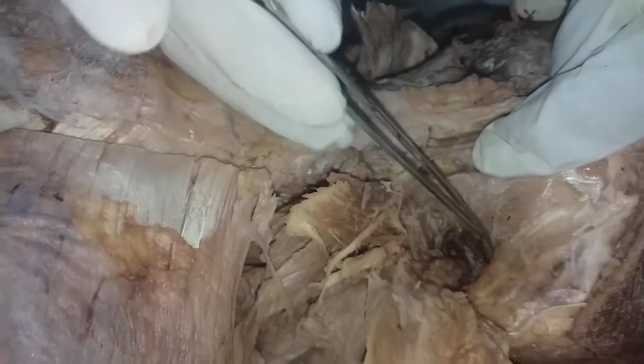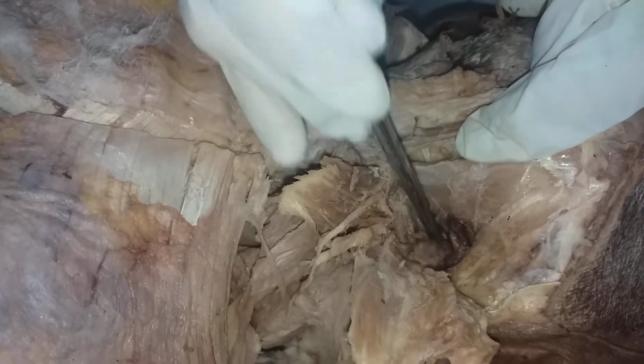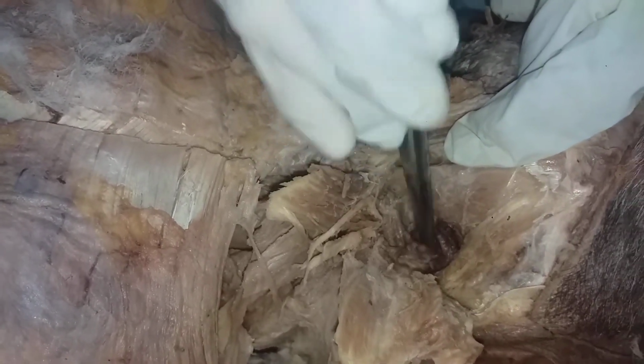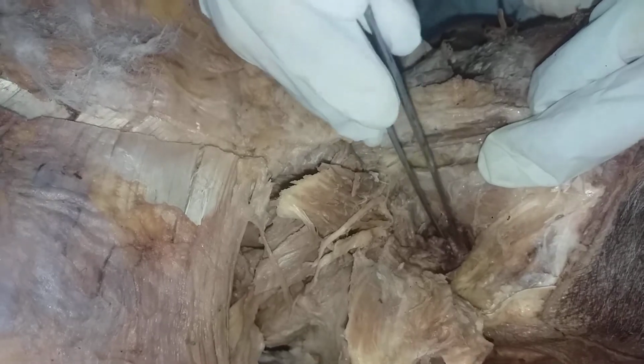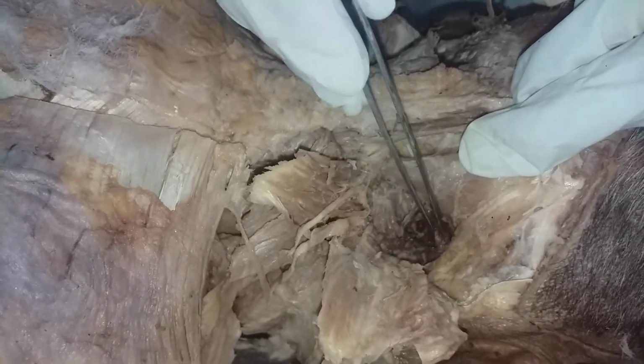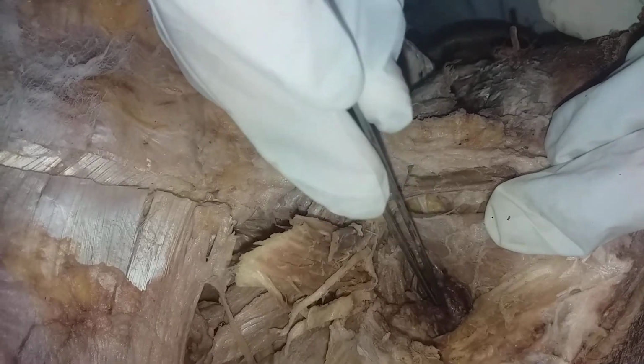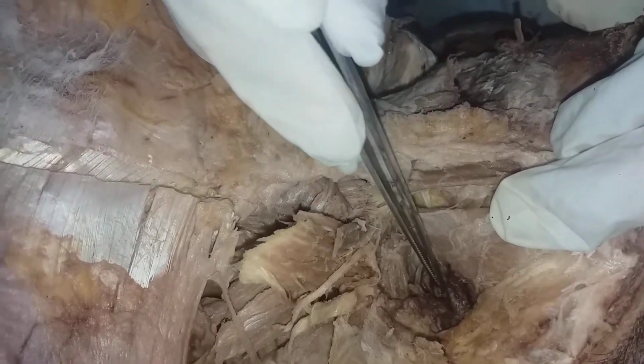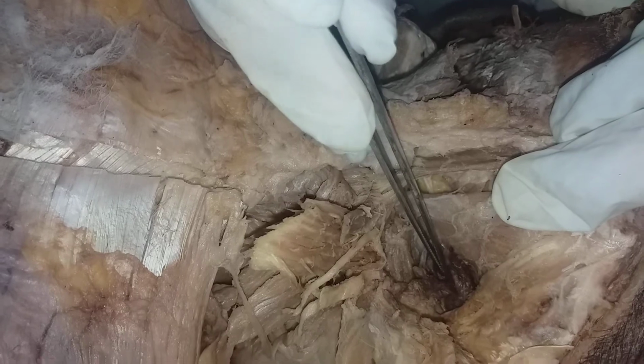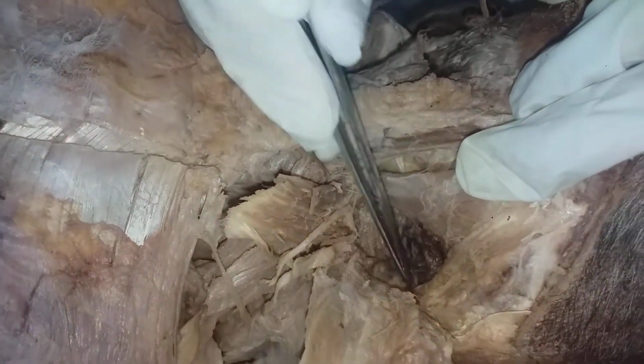As you tap it, you get a bony sound, right? So as you do the dissection. Also, between the vertebral artery and the posterior arch of atlas vertebra, we find the suboccipital nerve, but somehow that got cut in this dissection. But this is how we do the dissection of suboccipital triangle.